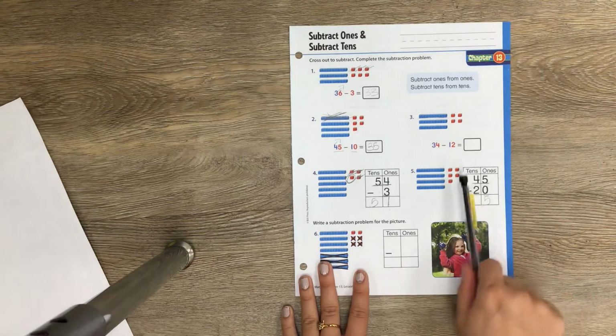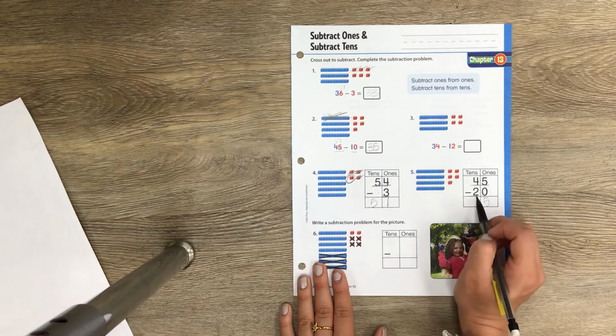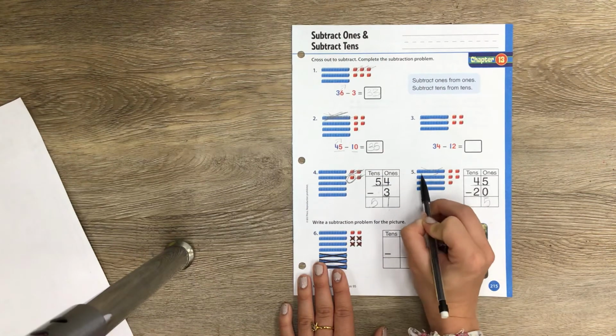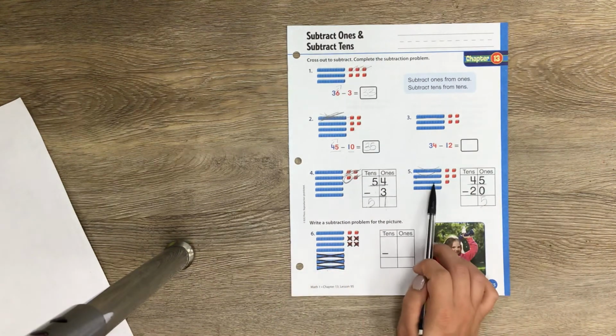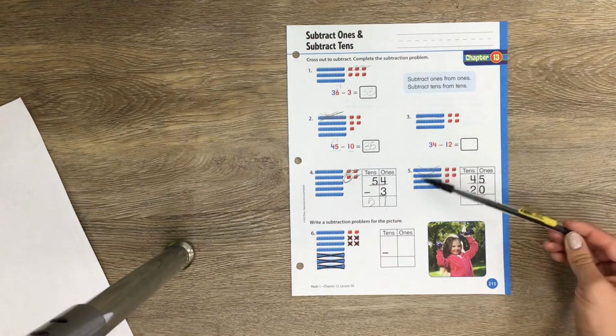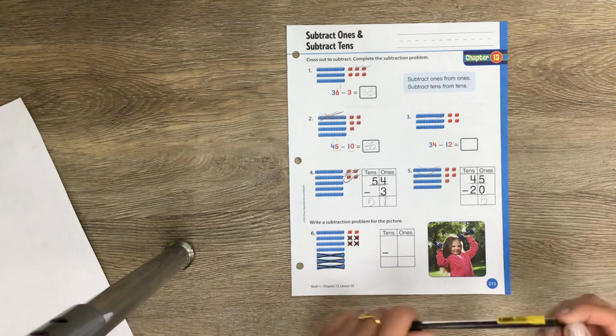Now moving over to the tens. You look at the bottom number, how many tens am I taking away? 2. Cross out 2 tens boxes. And how many tens boxes do I have left? How many blue tens boxes do I have left? I crossed out 2, so how many do I have left? 1, 2, right?